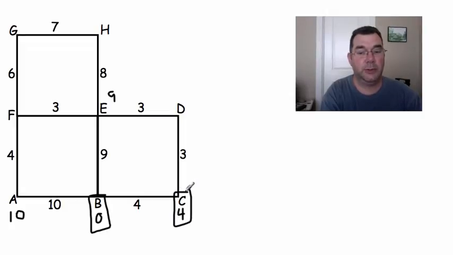So that's what I'm going to do. All right, then I look at, I just boxed in vertex C, so I look at the vertices leaving C and find the cheapest way to get there. Well, there's only one vertex leaving C, and that is D. So it takes me 4 to get to C, and then 3 more to get to D, so that's a total cost of 7.